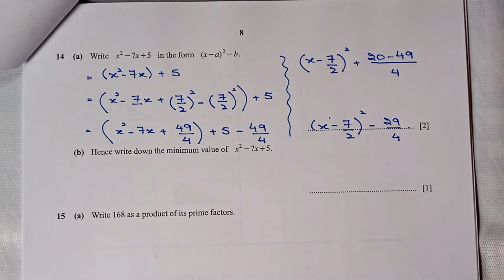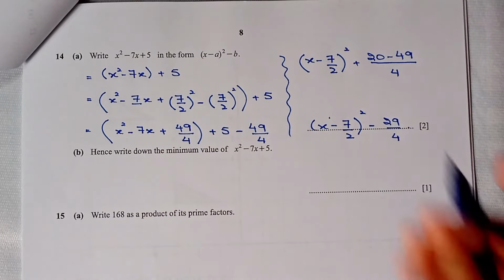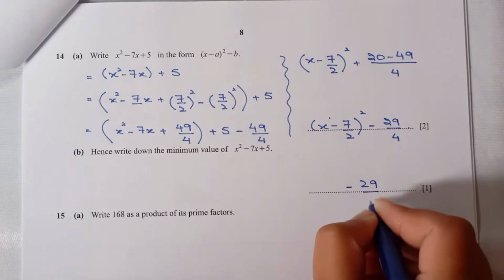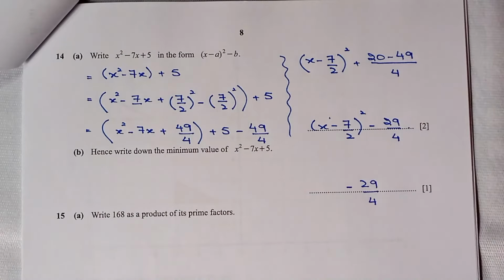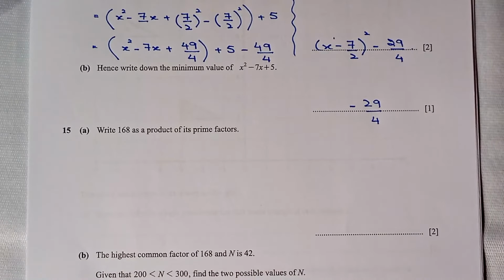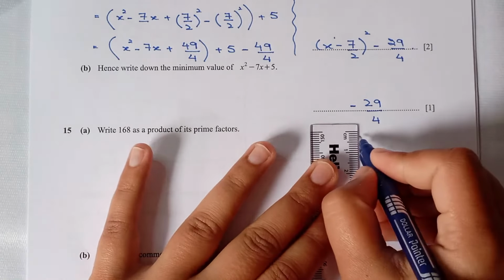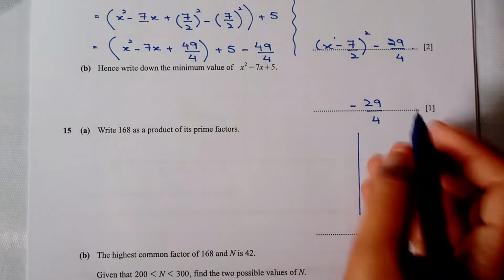Now for the B part, hence write down the minimum value of this expression. The minimum value is minus 29 by 4. Right, now for question number 15, in A part, write 168 as a product of its prime factors. Okay, so let me write down 168.